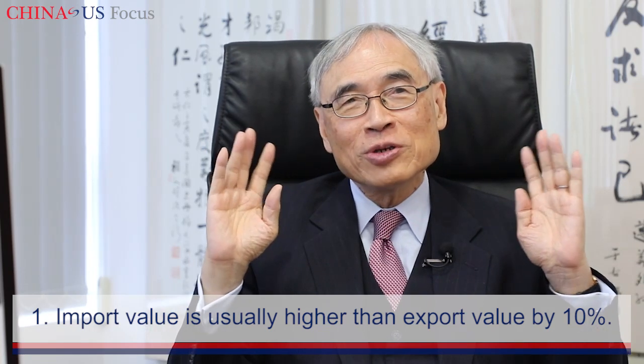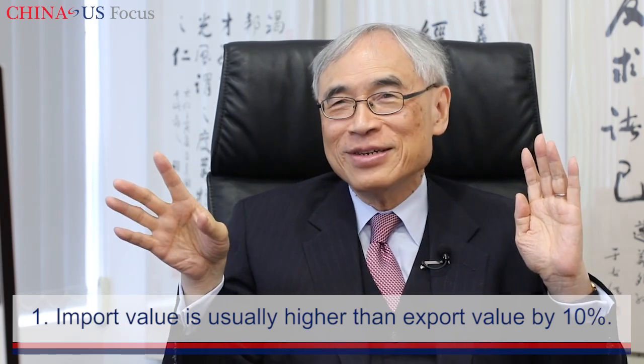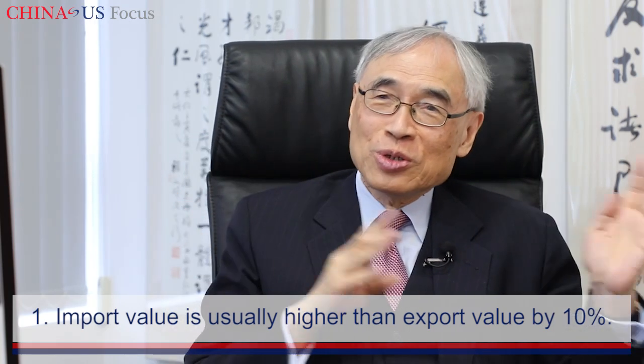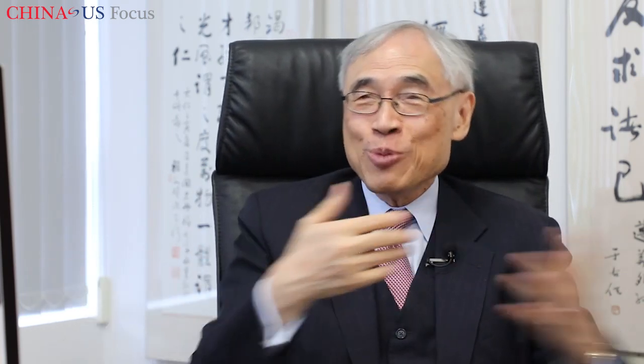So imagine the following situation: if China exports the same value of exports to the United States, and the United States exports the same value back to China, then in principle there should be zero deficit, right? But it's not. Each country will have a deficit with the other of 10% of the exports. You know what I mean? Because imports are counted as 10% higher on average than exports. So that's the first thing.